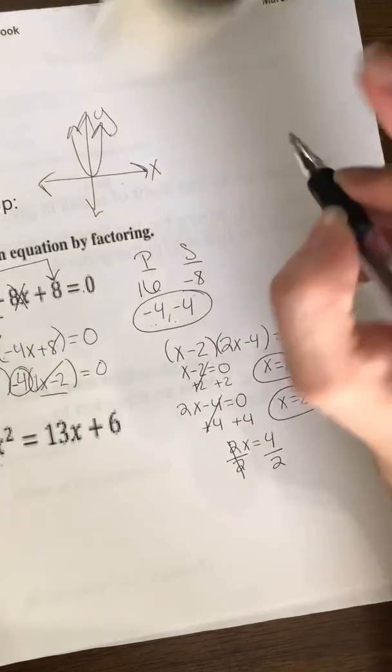So what that means is the parabola, sorry, my cat's in the way again. What that means is the parabola, it's going blurry. Hold on. Focus.